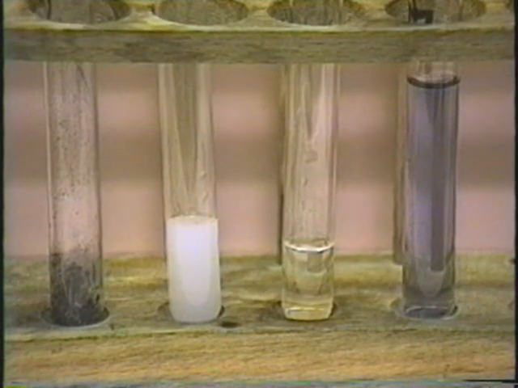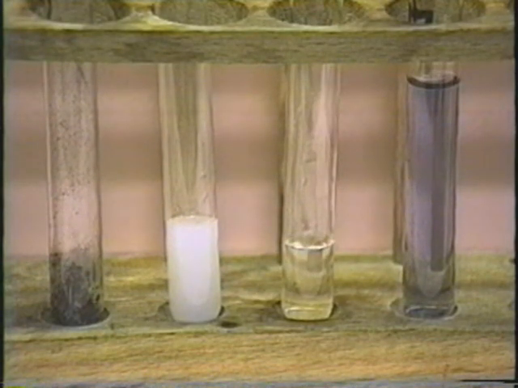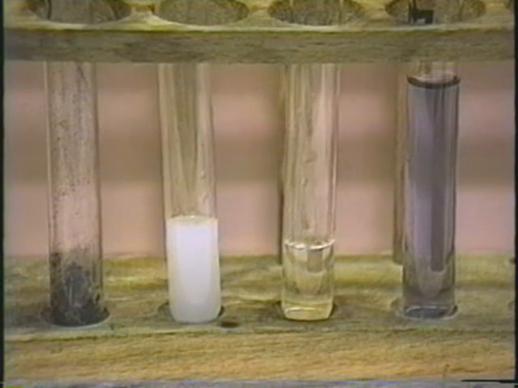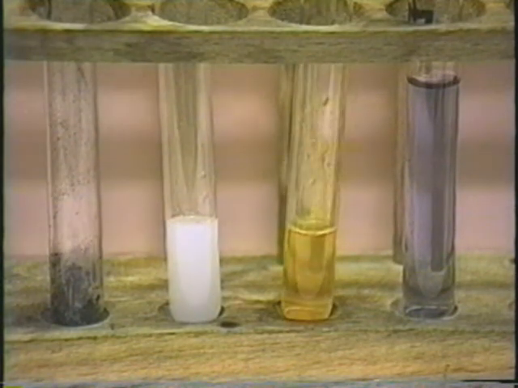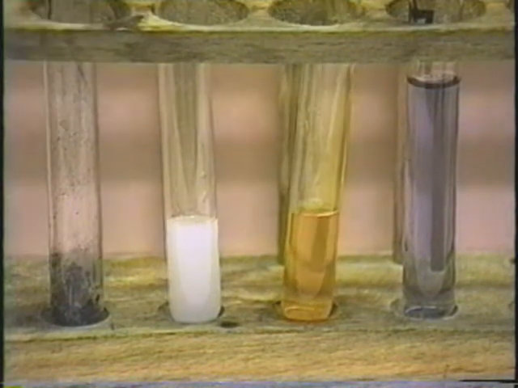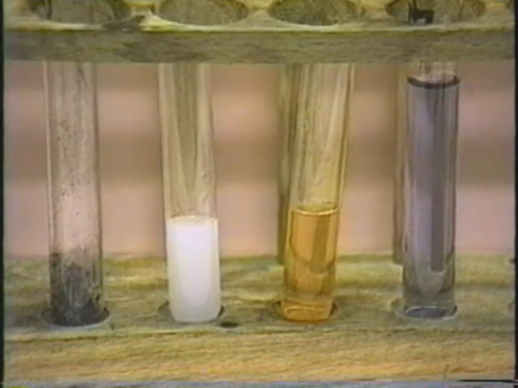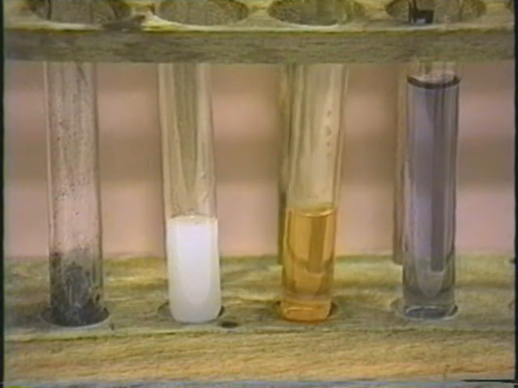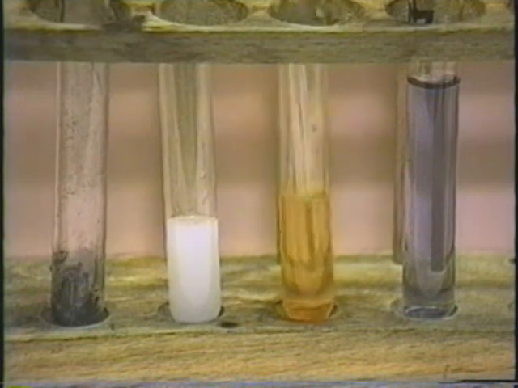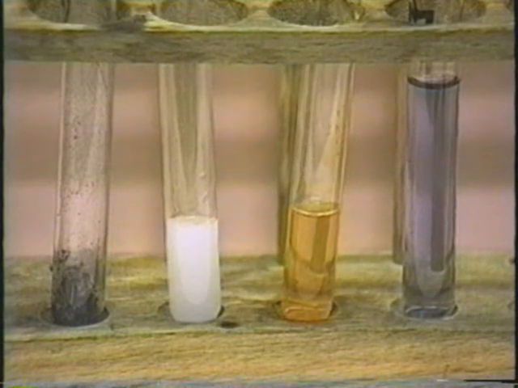Again, in close-up, we'll add a drop of acetic acid, then we'll add some potassium chromate, and as you can see, no precipitate is forming here. We'll stir that up a little bit. There's no precipitate formed.